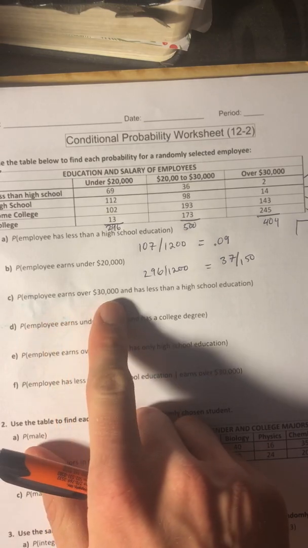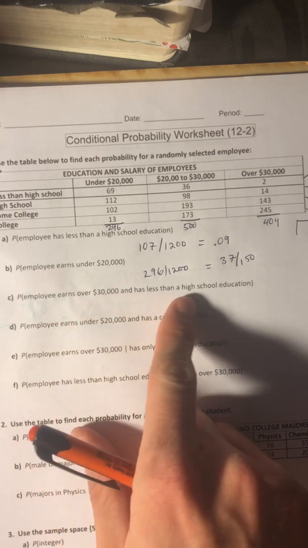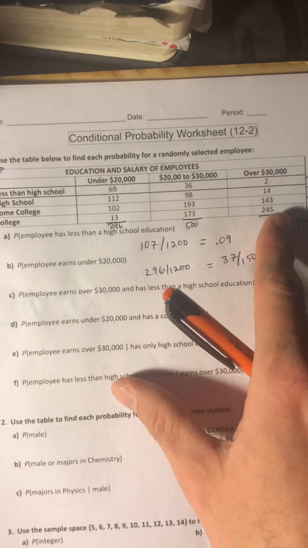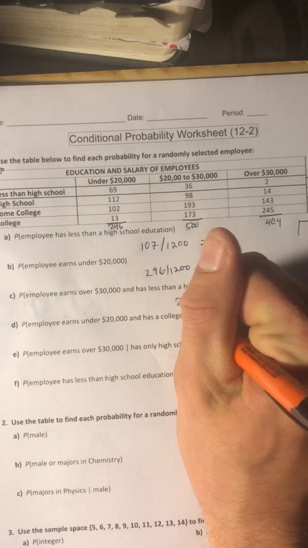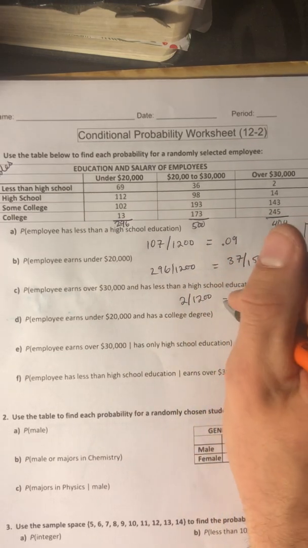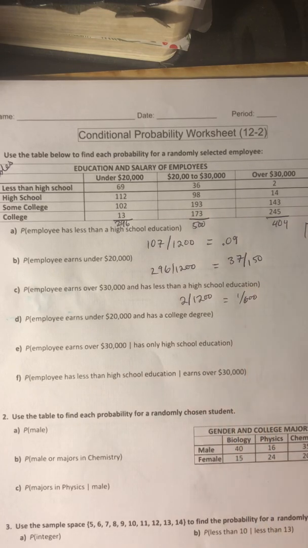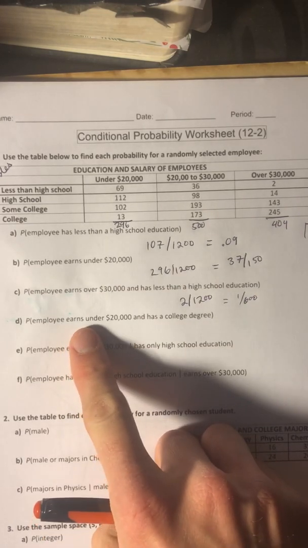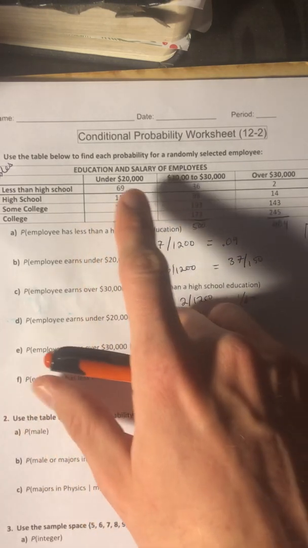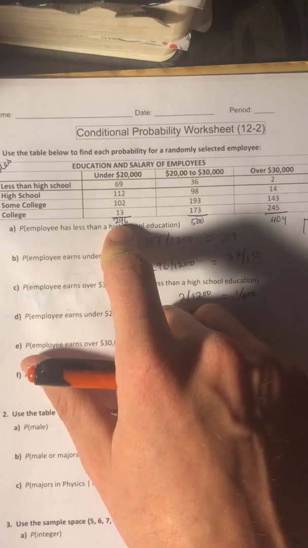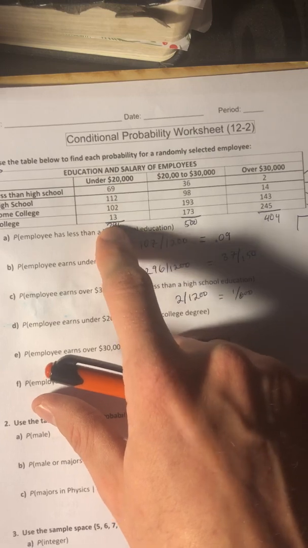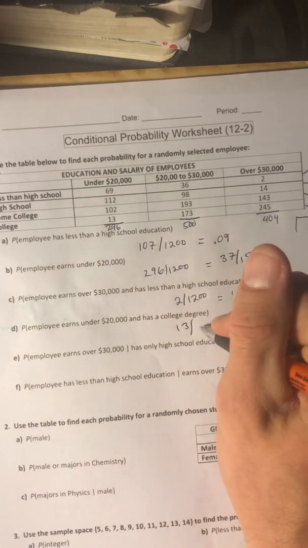Probability an employee earns over 30,000 and has less than a high school education. So over 30,000 and less than a high school education is 2 out of 1,200, or a 1 in 600 chance. Employee earns under 20,000 and has a college degree. So under 20,000 and has a college degree is 13 out of 1,200.